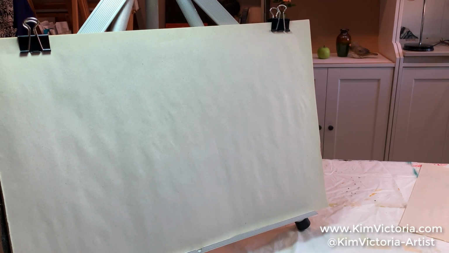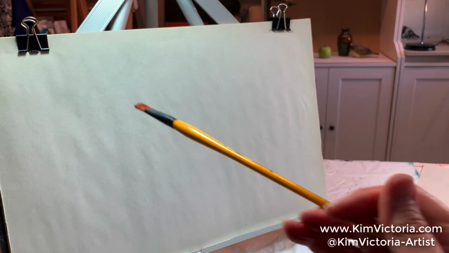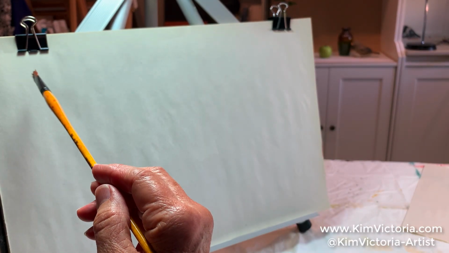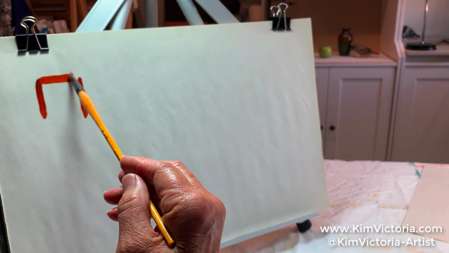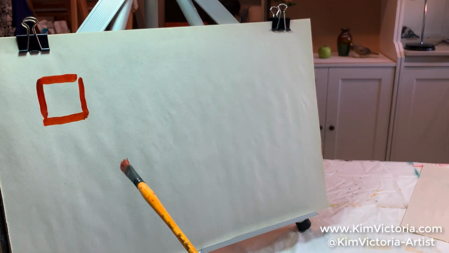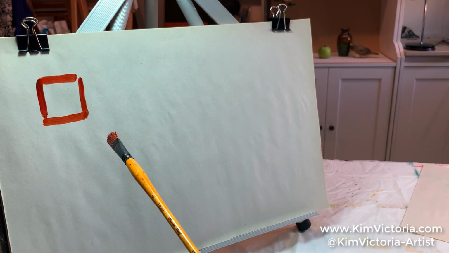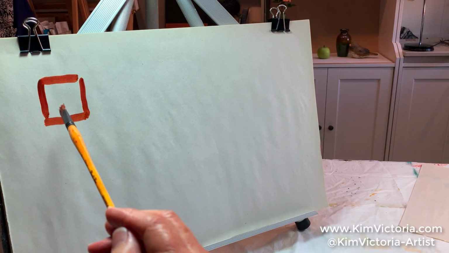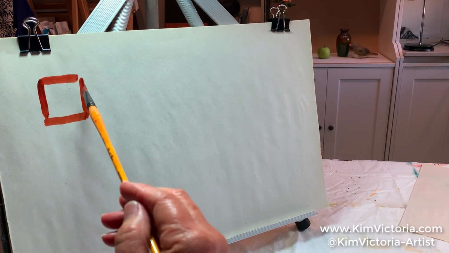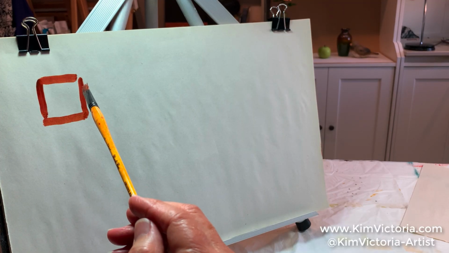I'm going to do that off camera so I can see what I'm doing better. So I'm measuring the height and I'm measuring the width. And what's very interesting about this apple shape is that it is square. Okay? It fits inside of a square. Its height is the same as its width. That's its proportion.